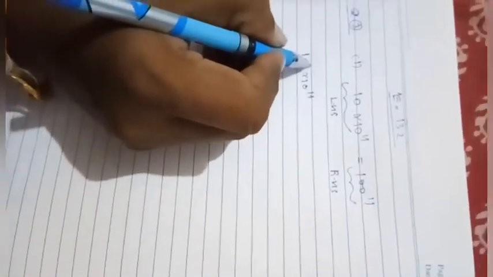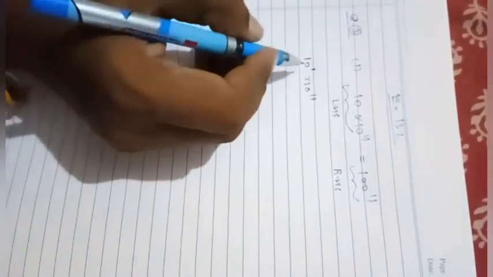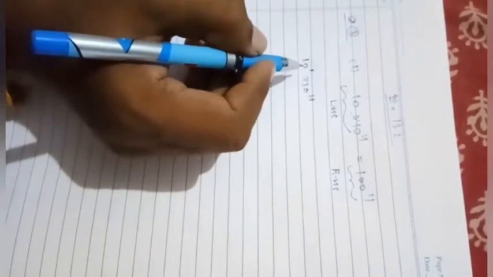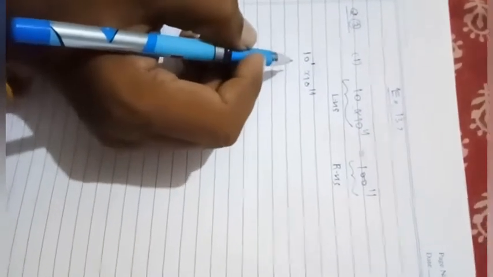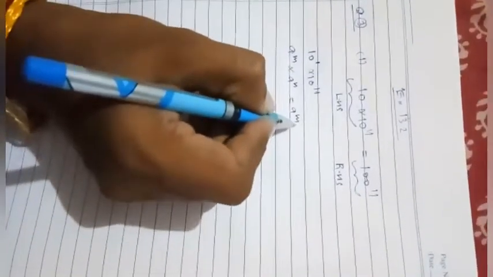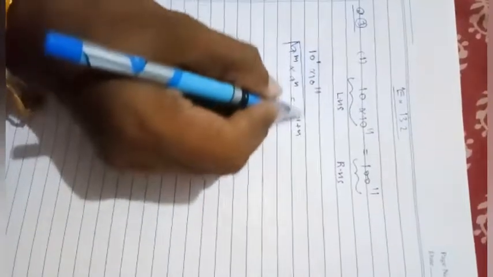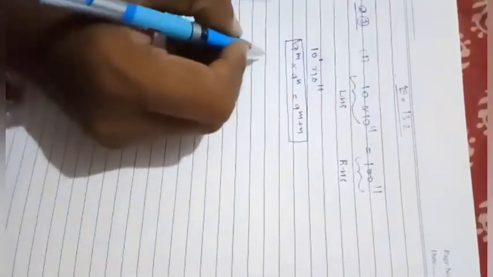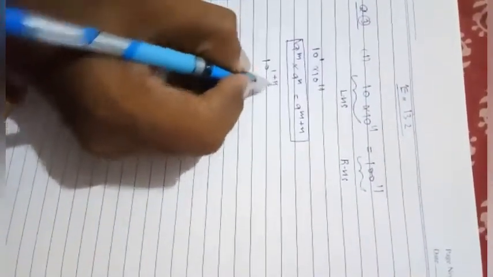In place of 10 you can write 10 raised to 1. It means suppose anywhere 2 is written, then you can write 2 raised to 1, or if 3 is written, then you can write 3 raised to 1. So now you can apply the law a raised to m into a raised to n is equal to a raised to m plus n. When you apply this law in the LHS, you will get 10 raised to 1 plus 11, so you will get 10 raised to 12.